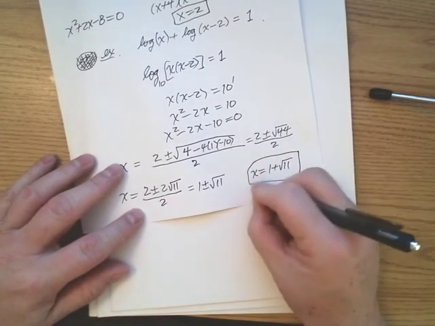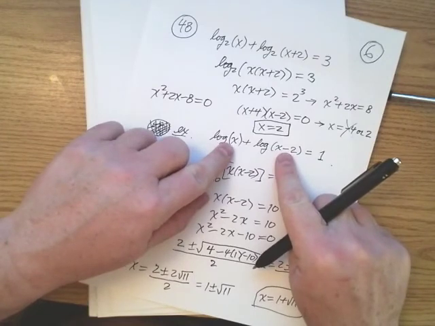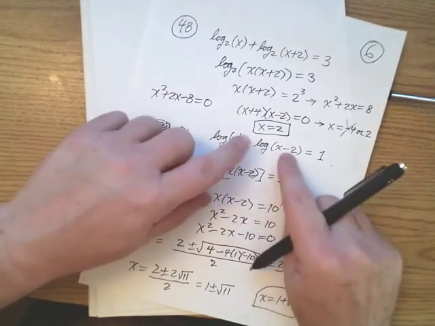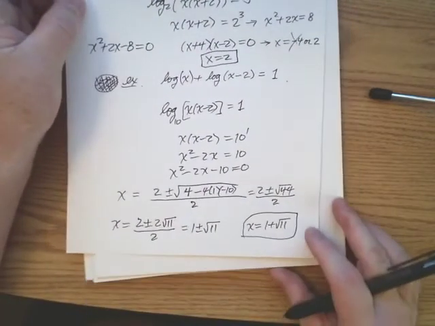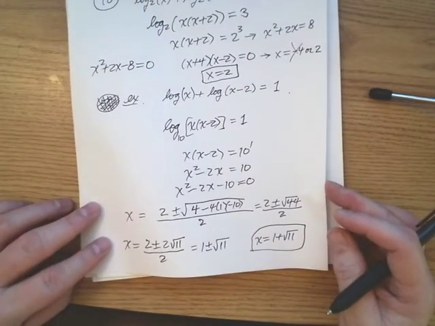When I plug that number in, neither of these are going to become a negative number. In fact, they're going to become positive. And this should actually work. If you don't believe it, you can, of course, give that a try. Alrighty?